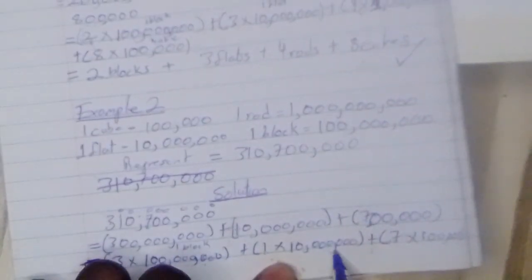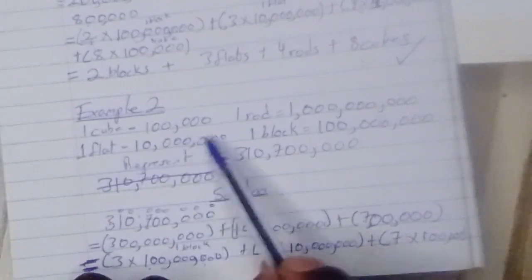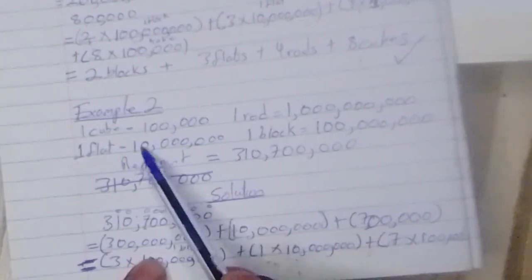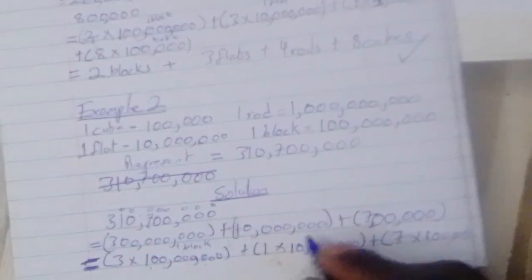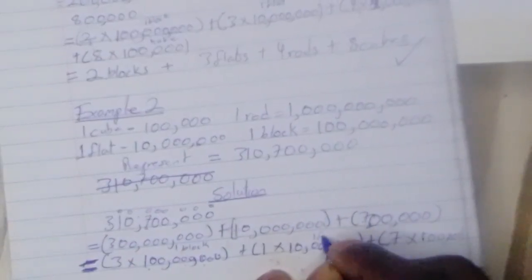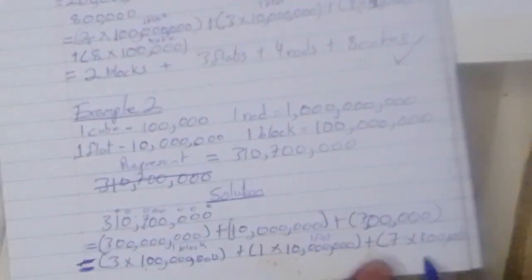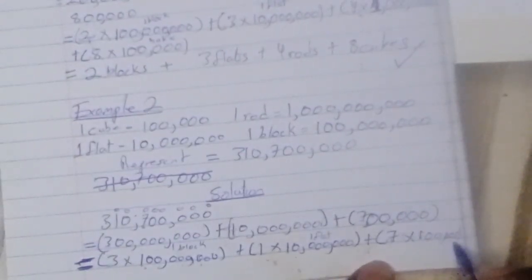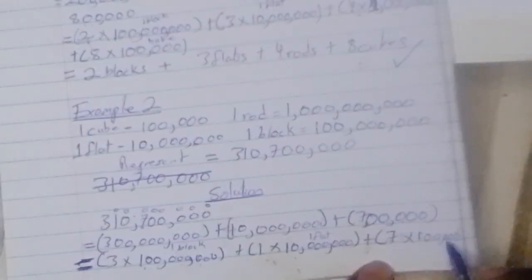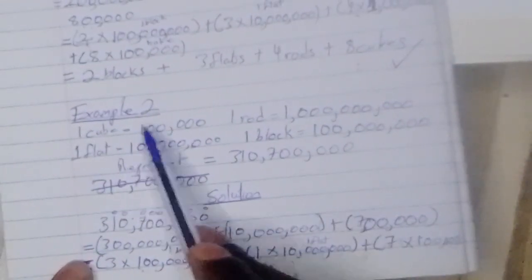10 million is equal to what? So now let's come and look. Which one is 10 million? This is 10 million. Good. 10 million is equal to what? 1 flat. So this 10 million is equal to 1 flat. Alright, and then 100,000 is equal to what? 1 cube. 100,000 is equal to 1 cube.